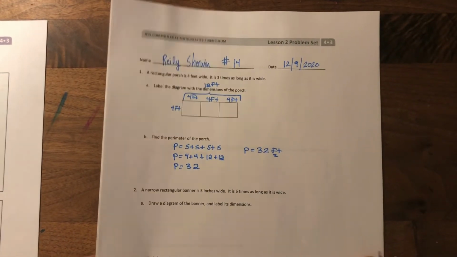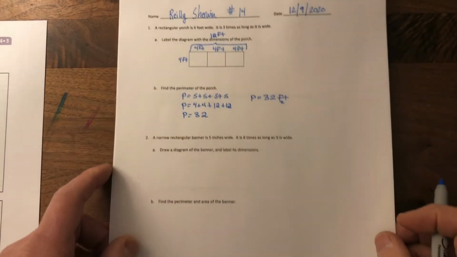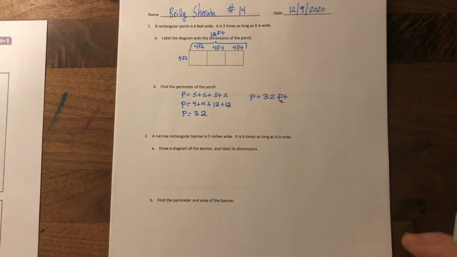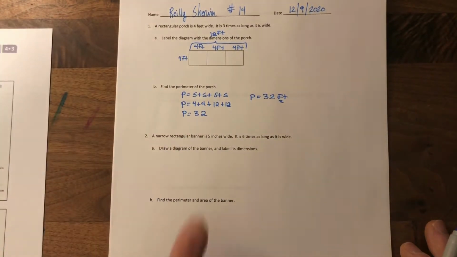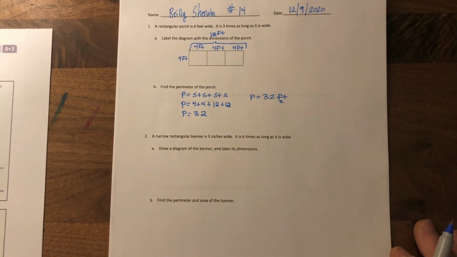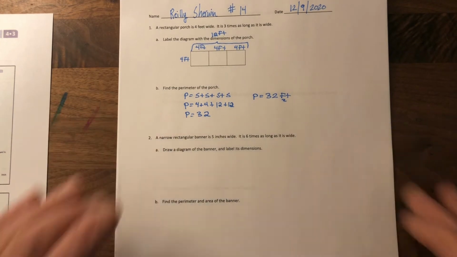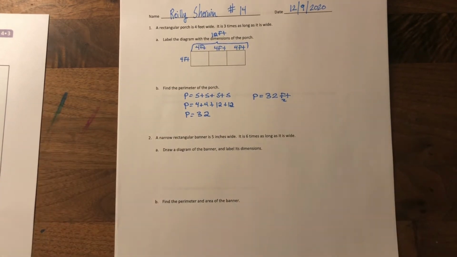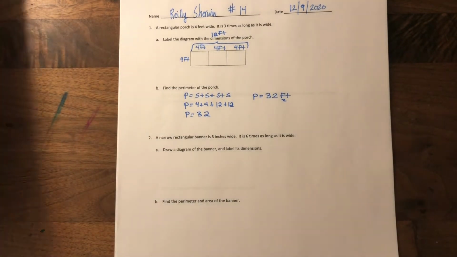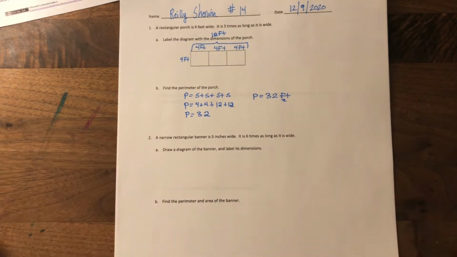Okay? All right. So here's 2. 2 is very similar to 1, except it doesn't give us the drawing here, okay? If you would like to pause the video, do this problem, and then come back and check your work, please do so. If not, just work along with me until you get the concept a little better, okay?